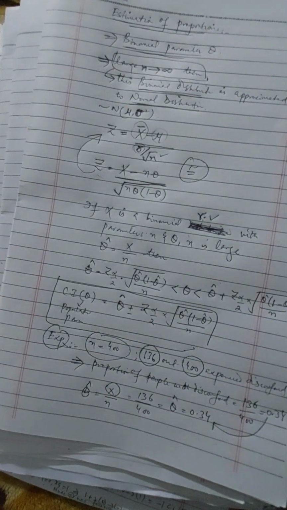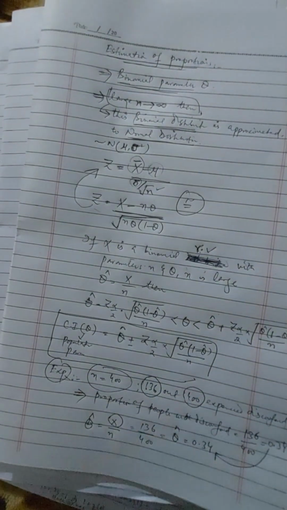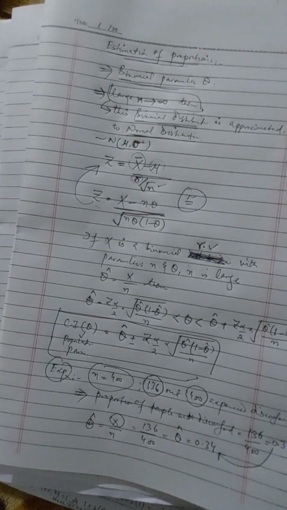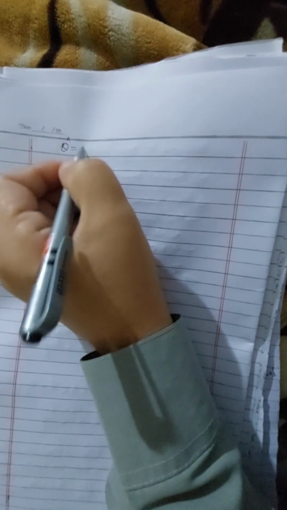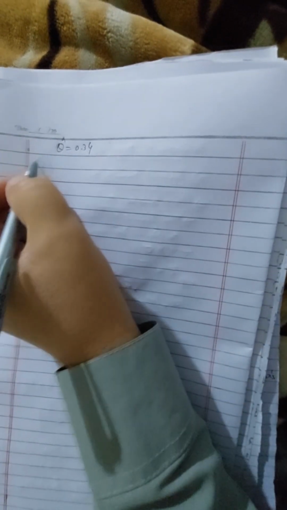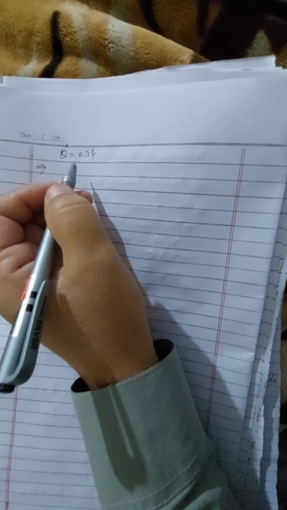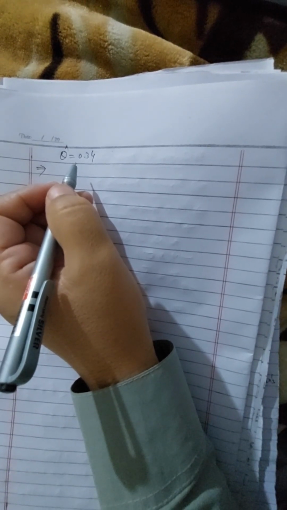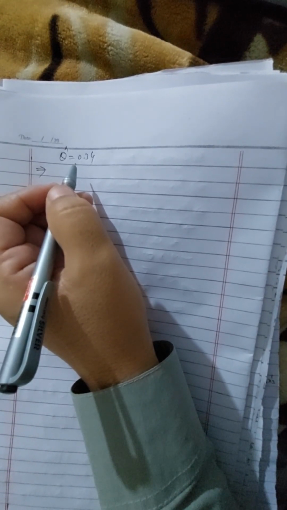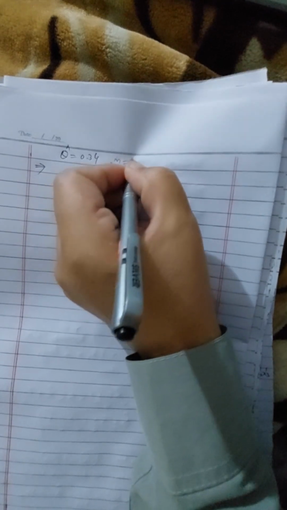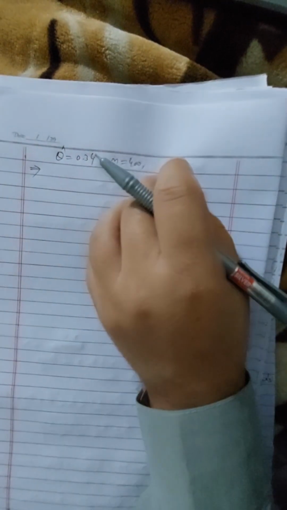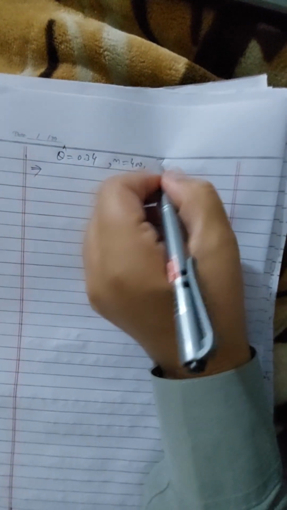Now we have theta bar equal to 0.34. The other thing that we need in this scenario is n, and n is 400, that is given to us, and z alpha by 2.